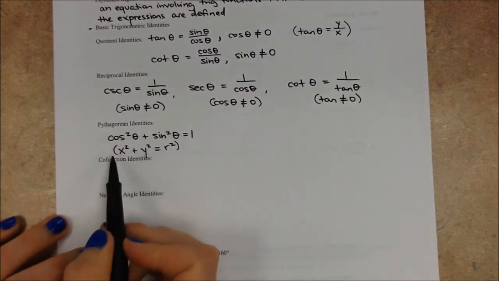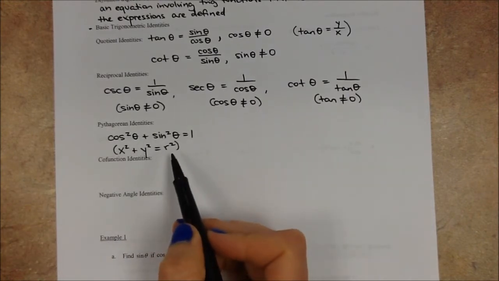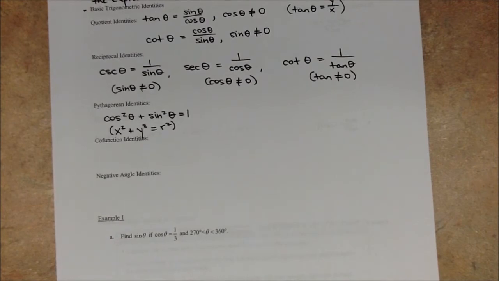Now remember, cosine is associated with x, sine is associated with y, and then in the unit circle, the radius is always 1. So that's exactly where this top line comes from. Okay, then we have 2 other Pythagorean identities.